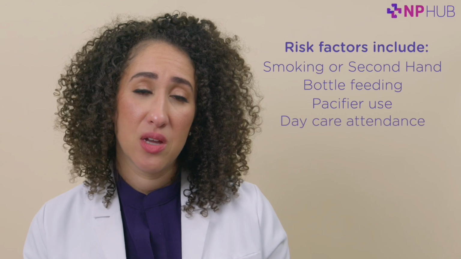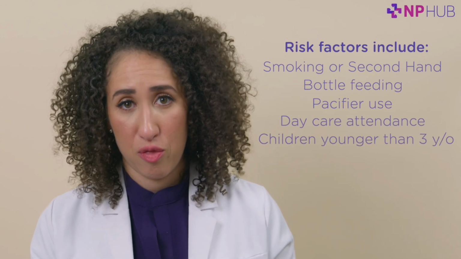Risk factors for acute otitis media include smoking or secondhand smoke, bottle feeding, pacifier use, daycare attendance, and children younger than 3. Symptoms include ear pain, drainage, headache, a muffled or blocked ear, preceded by an upper respiratory infection. On the physical exam, the nurse practitioner might find a TM or tympanic membrane that appears bulging, erythematous, cloudy, with a middle ear effusion, and the impaired mobility of the tympanic membrane. The perforation might be present and should heal quickly.